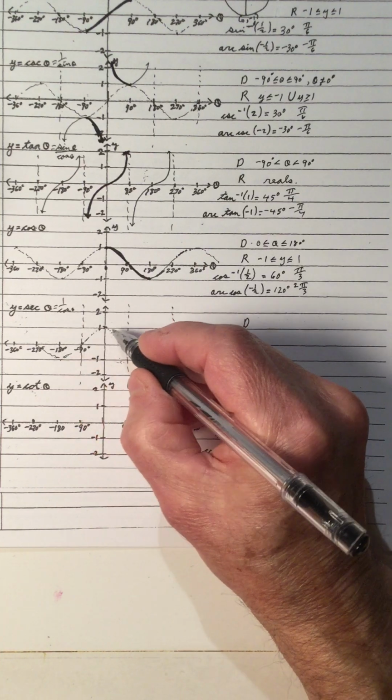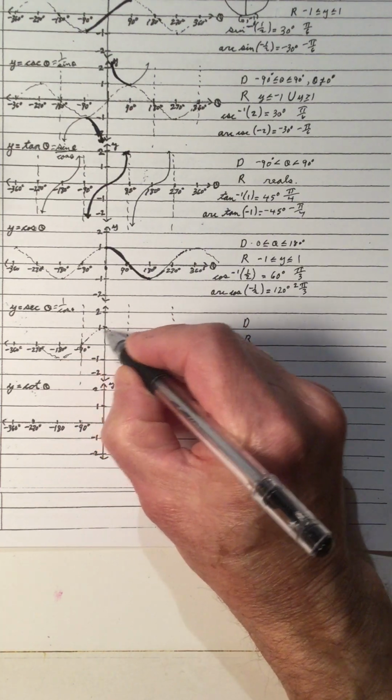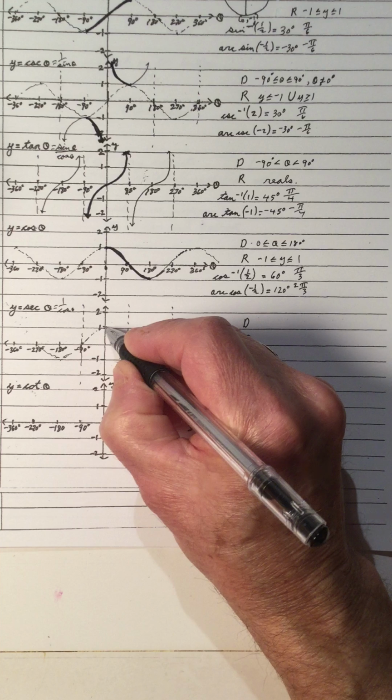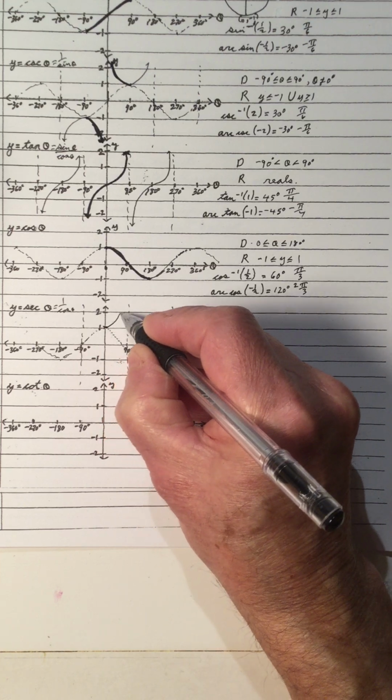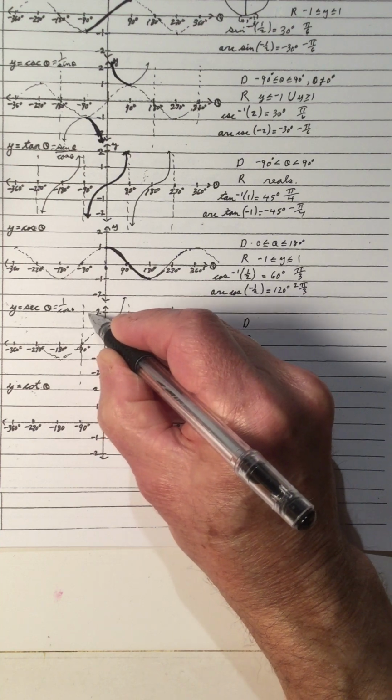So the secant is the reciprocal. In this interval, the reciprocal of 1 is 1, and the reciprocal of these positive numbers here goes up here.